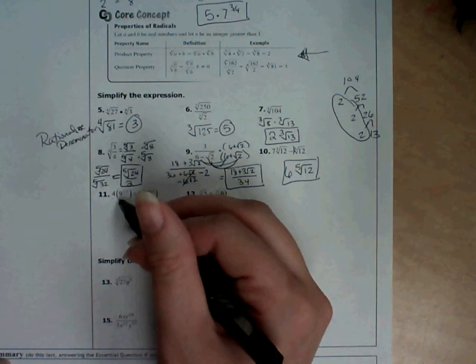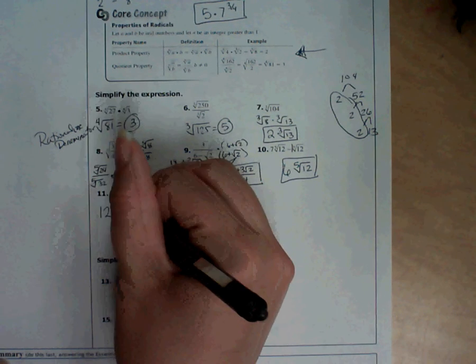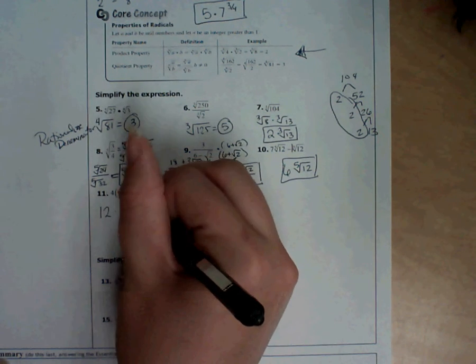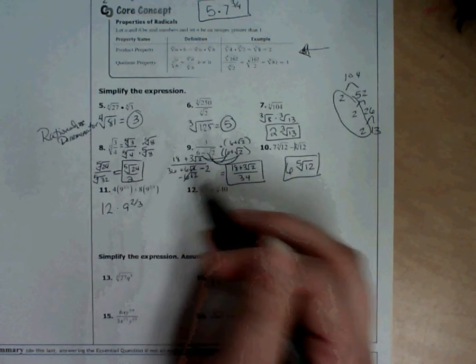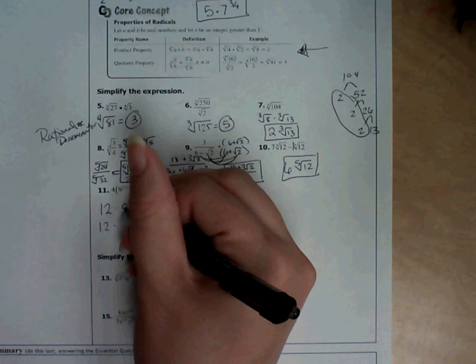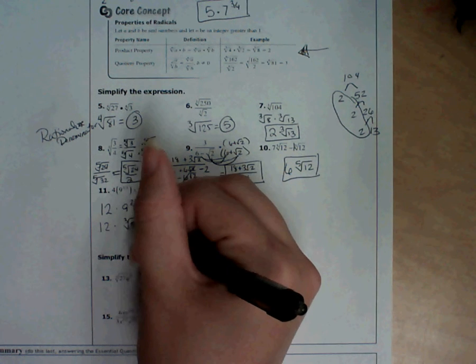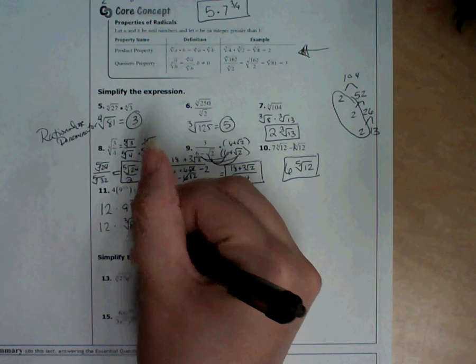4 times 9 to the 2/3 plus 8 times 9 to the 2/3 is going to give you 12 times 9 to the 2/3. But we've got to be careful with this 9 to the 2/3. I know that if I change that to a radical, 9 squared is 81, and the root here is third, so the cubed root of 81.